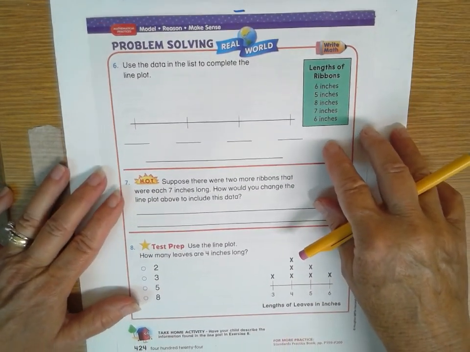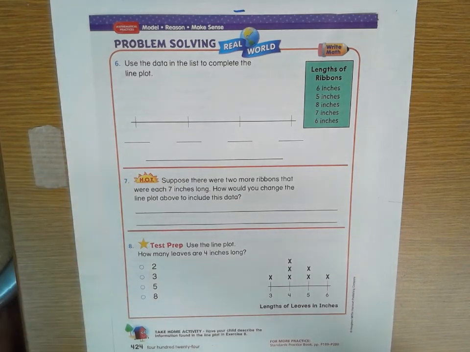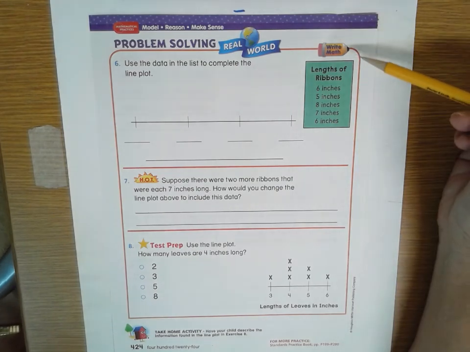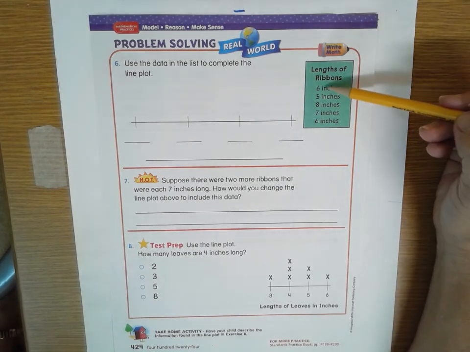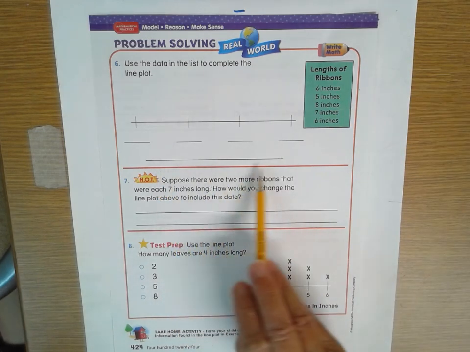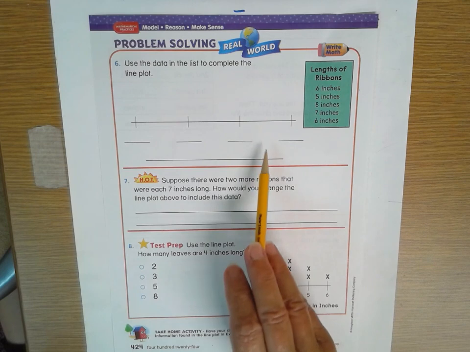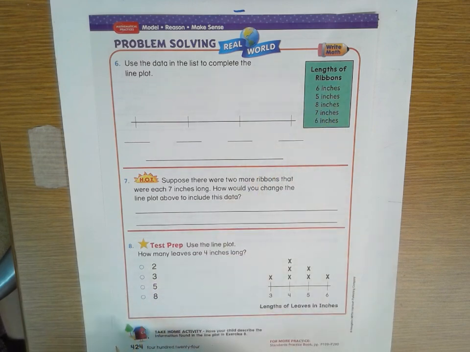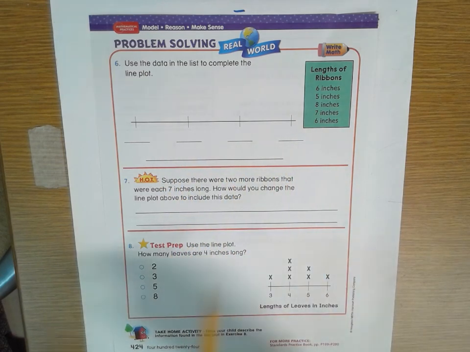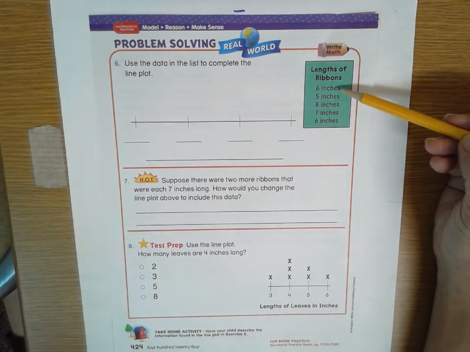Turn your paper over. We're on page 424, and it says use the data in the list to complete the line plot. So lengths of ribbon, 6 inches, 5 inches, 8 inches, 7 inches, 6 inches. So I want you to go ahead and give this a title. What's this data all about here? It tells you right there in the green box. Then remember to start with the smallest number and fill it across, and then put your X's up here to show your data. And when you're done, you should have 5 X's because there are 5 measurements here.